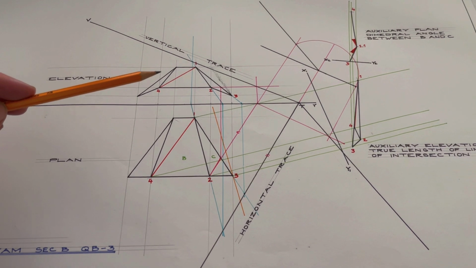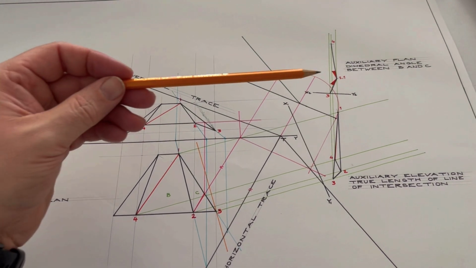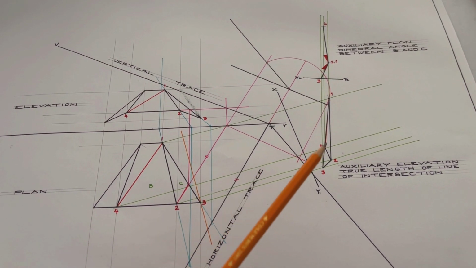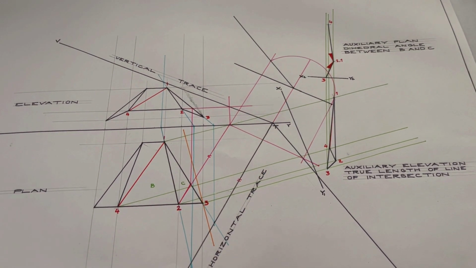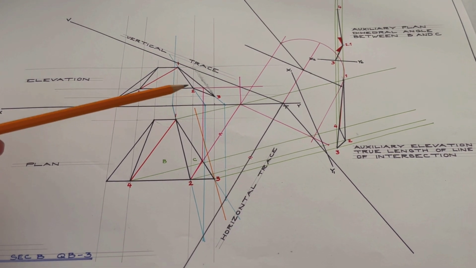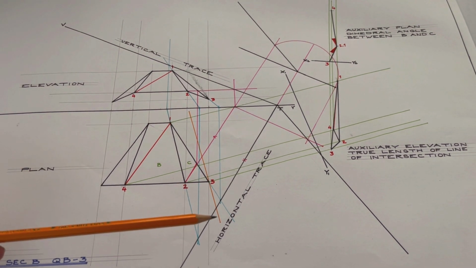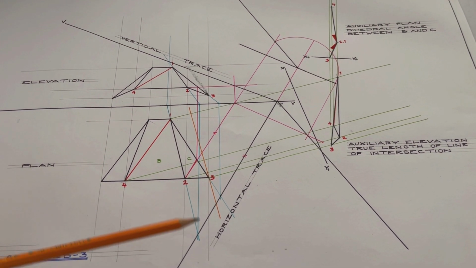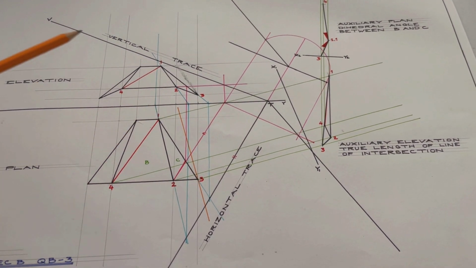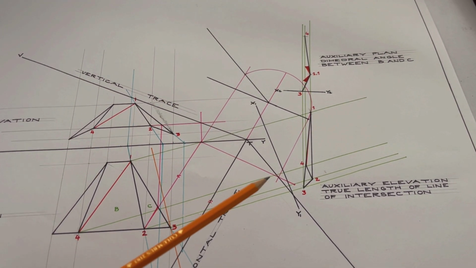Part A, setting up the elevation and plan, which is straightforward enough. Part B, determining the dihedral angle by coming off the line of intersection at 90 degrees, getting its true length and then getting a point view of that. Part C, determining the traces by extending on these lines 1, 2 and 1, 3 until they hit the horizontal plane, and then bringing them down into plan here and extending them onto these lines and getting the horizontal trace, and then determining the vertical trace. And then finally part D, getting the true angle here between the traces.